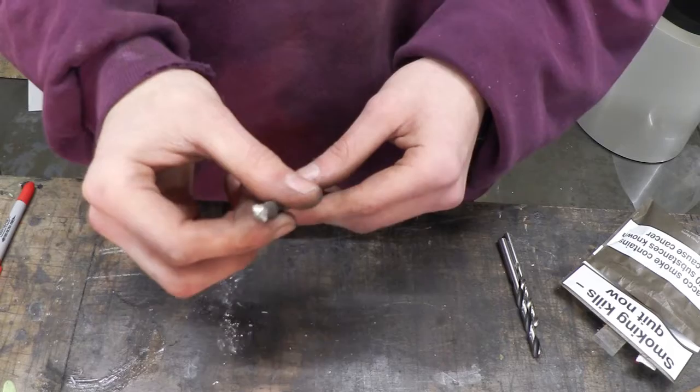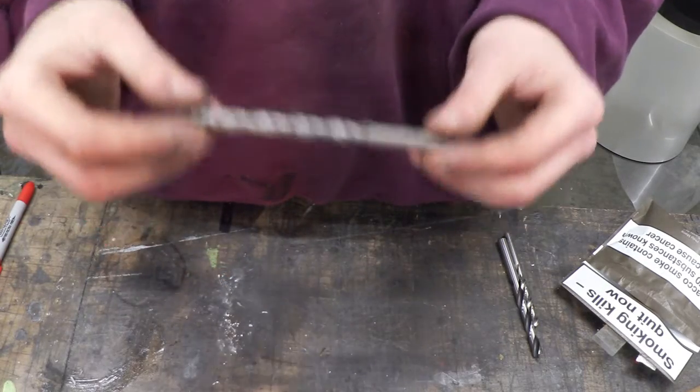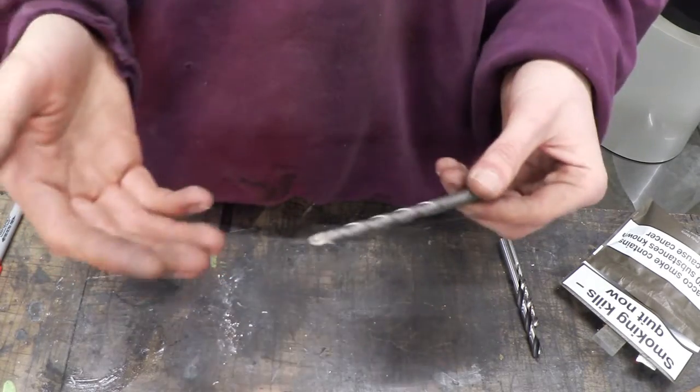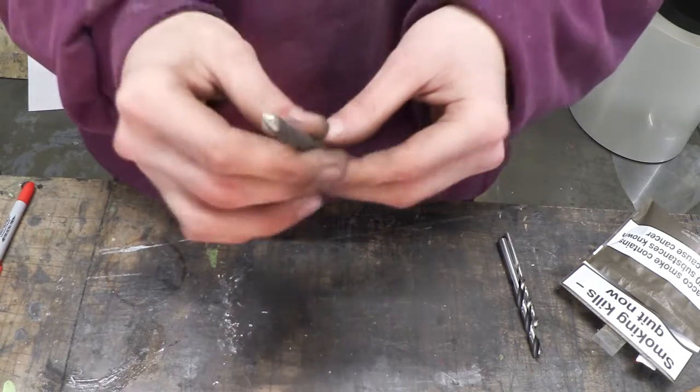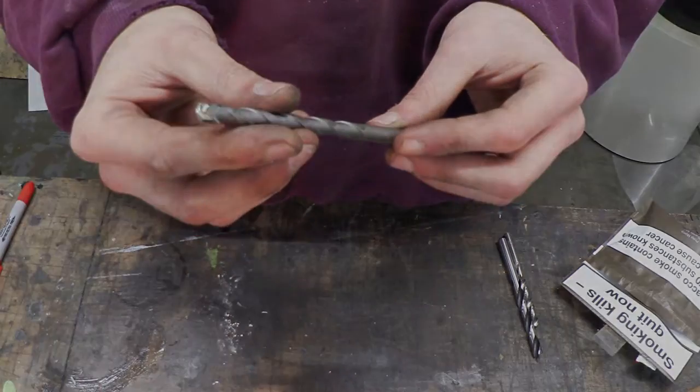This piece is a masonry drill bit and you can use this to drill through things like bricks, tiles, concrete and glass if you're very careful.